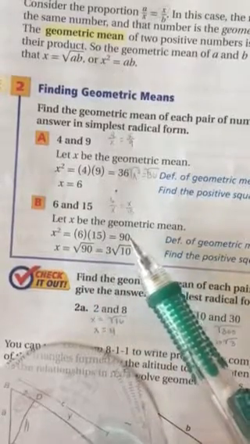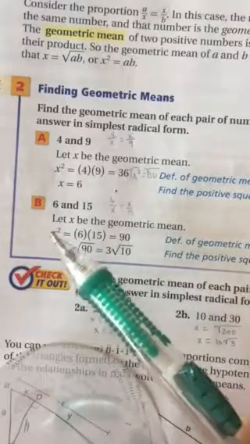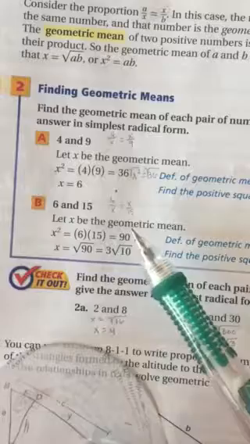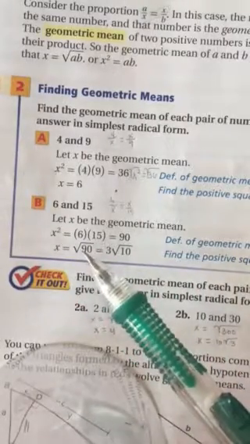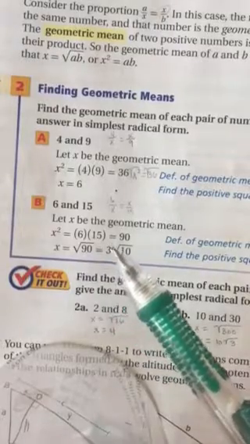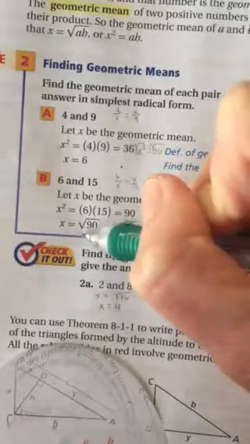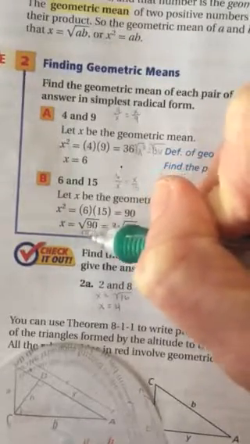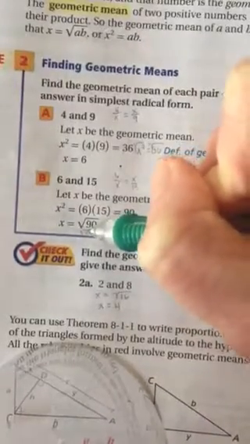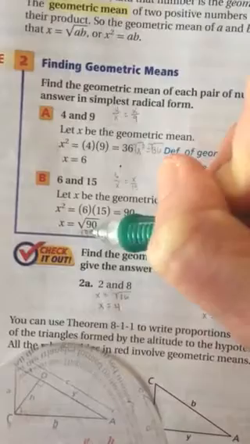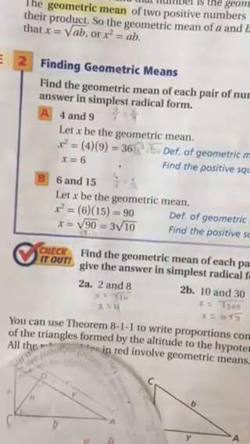In this case, we don't have a simple square root, so we are going to take the square root of both sides, the square root of x squared and the square root of 90, and the square root of x squared equals x, and then we're left with the square root of 90, which simplifies down to 3 radical 10. That's because the 90 was made up of a 9 times a 10, so we have the square root of 9 times 10, and we take the square root of that 9, and that's 3, and there's nothing we can do with the 10, so our final answer is 3 square root of 10.